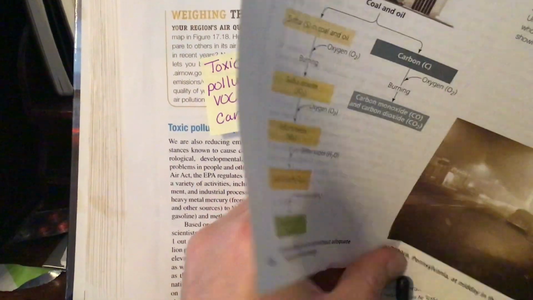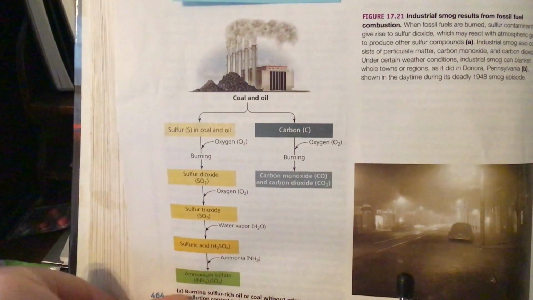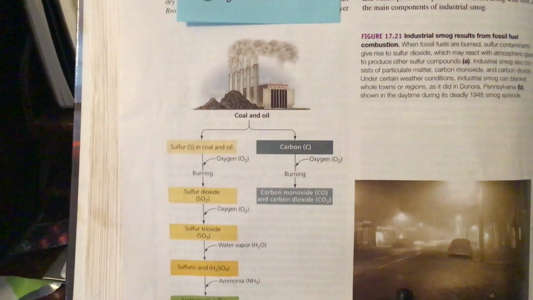But it's not your go-to. If you can't think of what an air pollutant causes, don't write cancer. It's more likely going to be asthma.